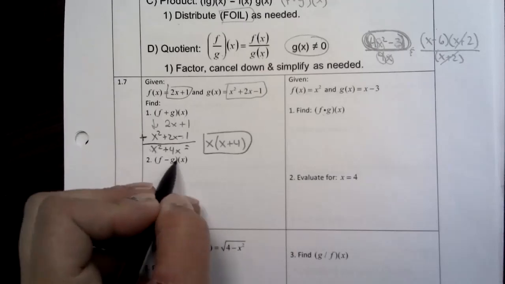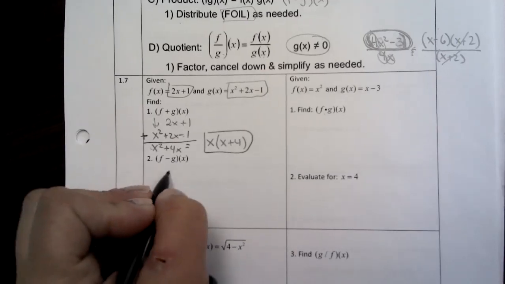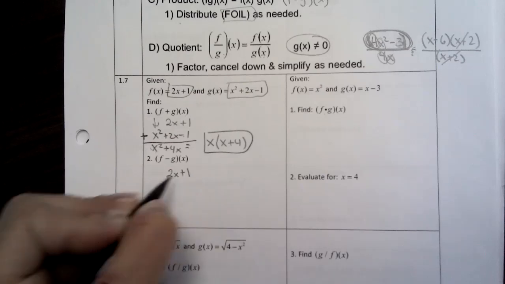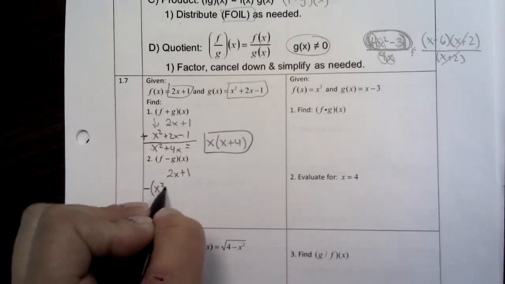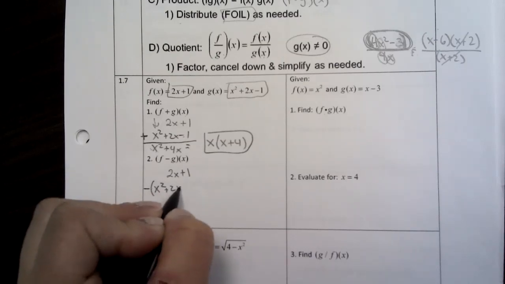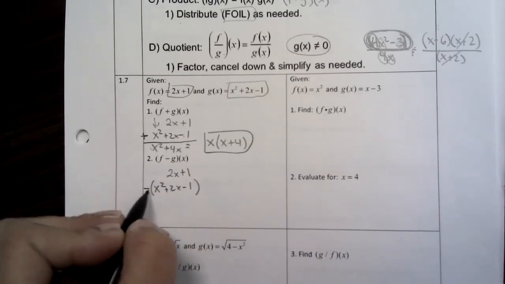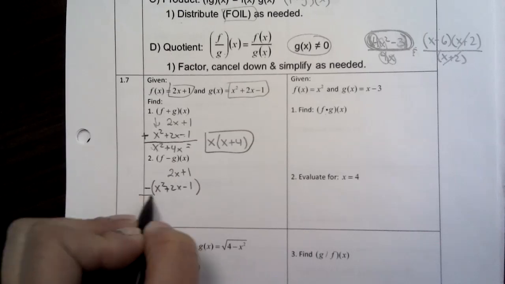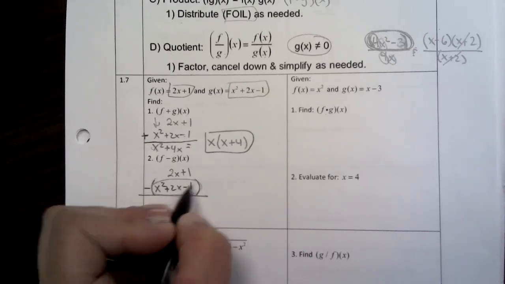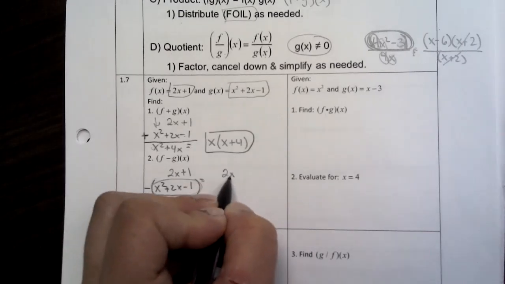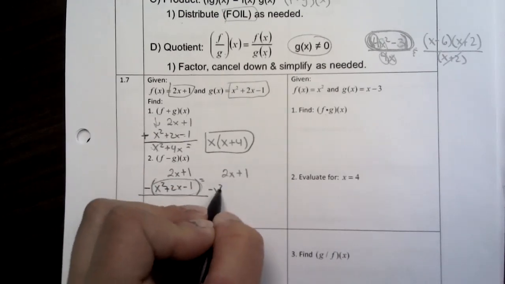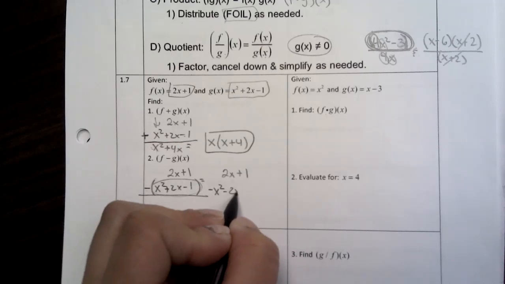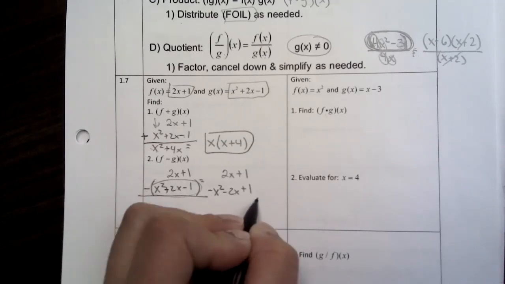So f minus g of x, we're going to do the same thing here. We're going to do 2x plus 1 minus, and now this minus sign, remember, has to be distributed to every single term in the g of x. So we're subtracting this whole thing. That really becomes 2x plus 1, and then minus x squared minus 2x and plus 1.